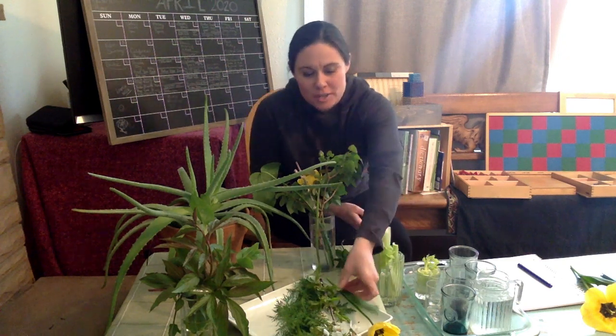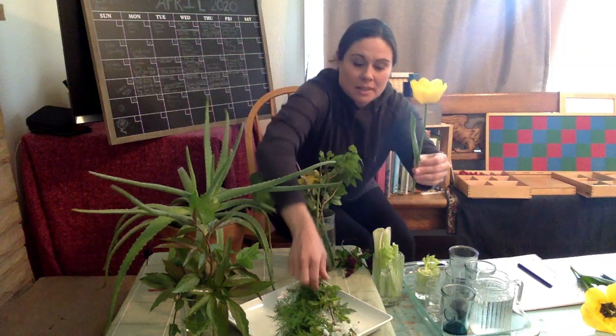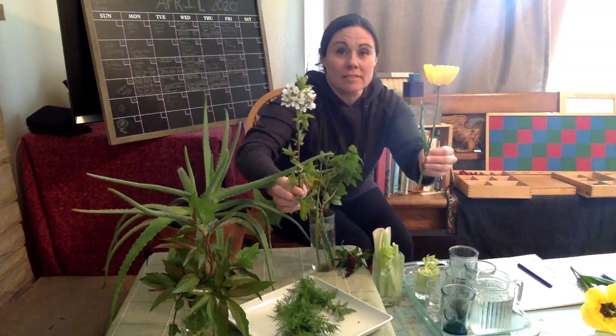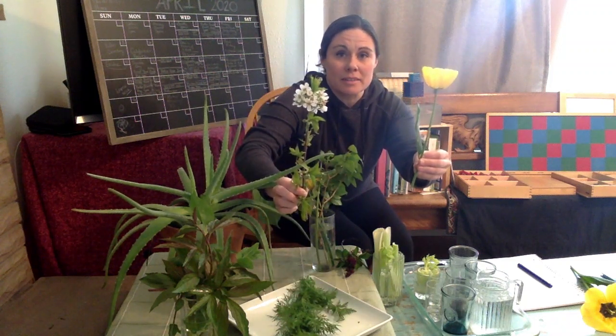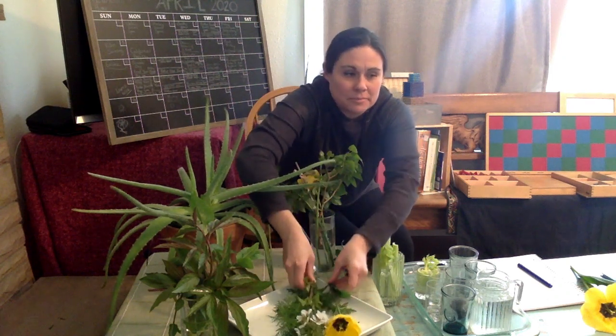So now that we've looked at these stems, what do you think the purpose of a stem is? I bet you've already noticed that a stem holds up the flower that's on the tippy top. And it holds the leaves of the plant. But what else do you think the stem does? What is the other purpose?